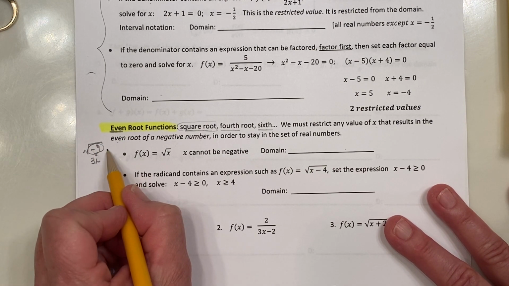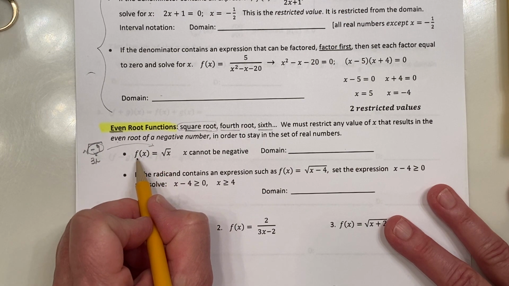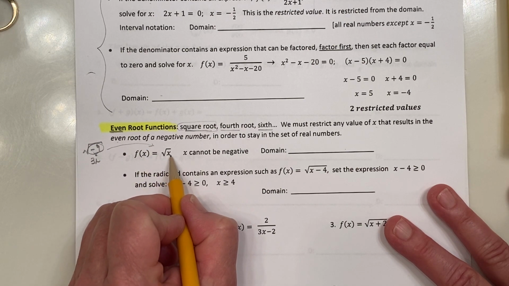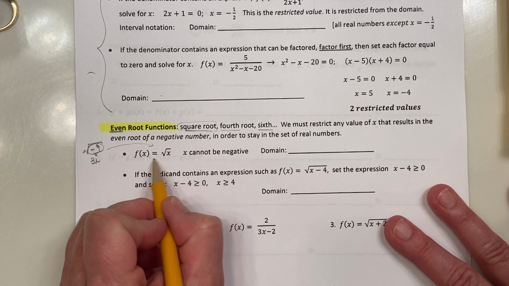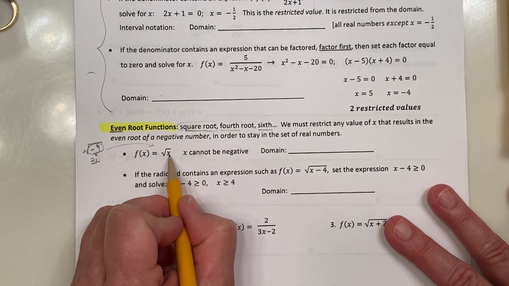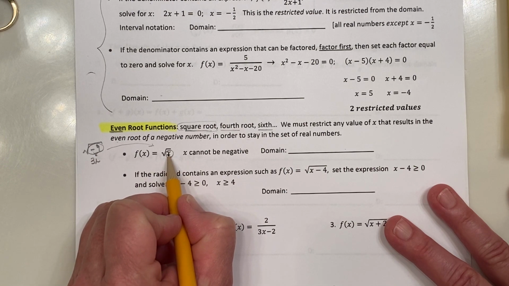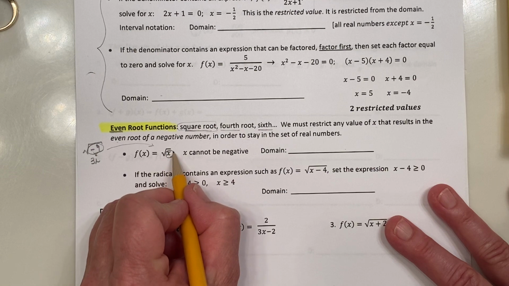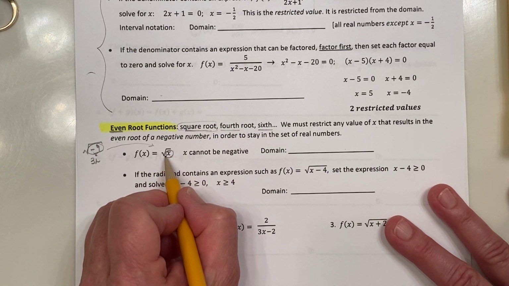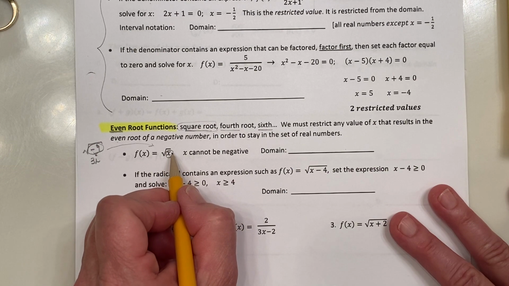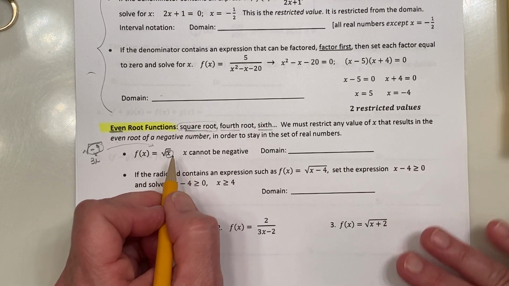So now let's look at this equation right here. What if we have the square root of x? We're not dealing with a rational function. We don't have a fraction. But what I want to be concerned about is this value, whatever x is here, cannot be negative. So how do we find out what we can have underneath here so I can take the square root of it, and I'm taking the square root of a non-negative number?